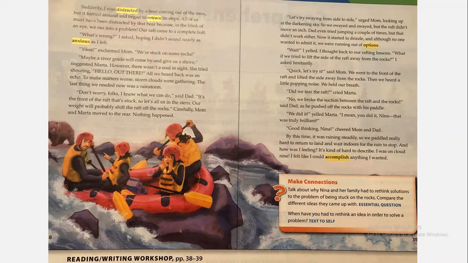Your mom urged, looking up at the darkening sky.